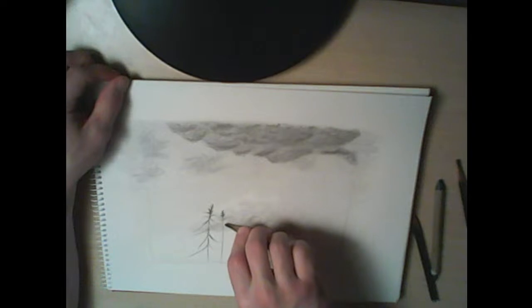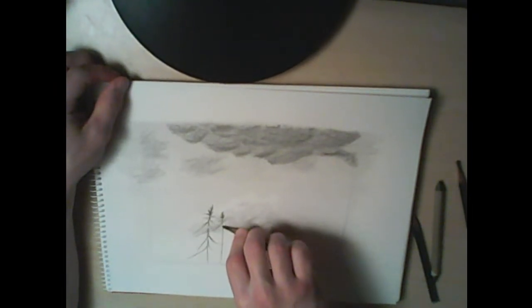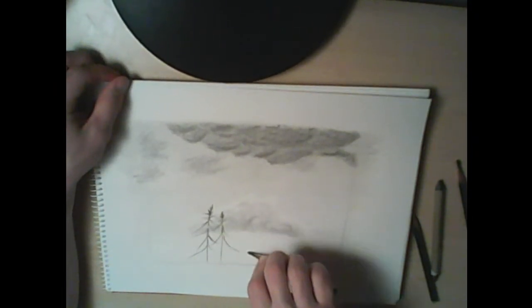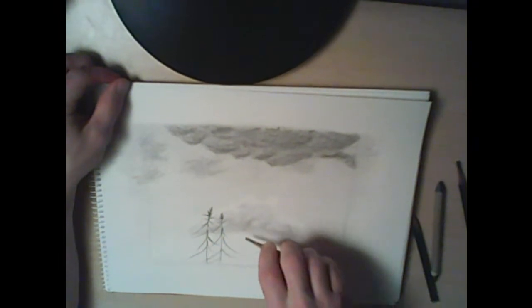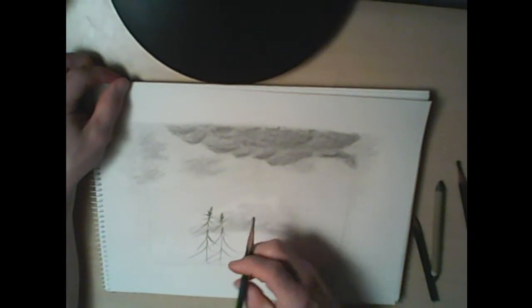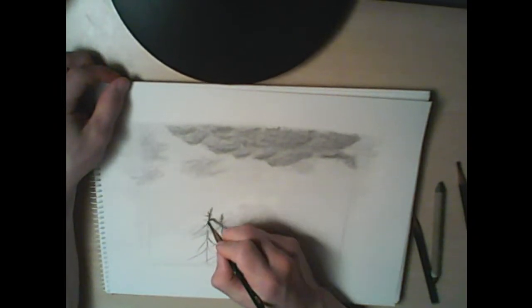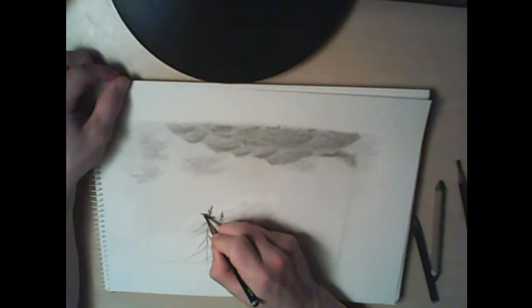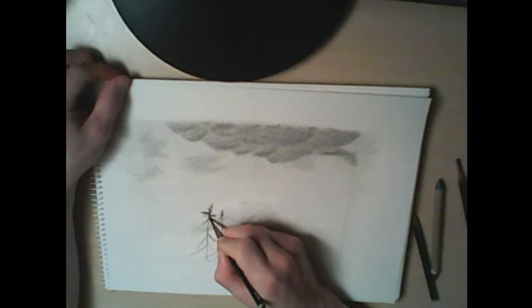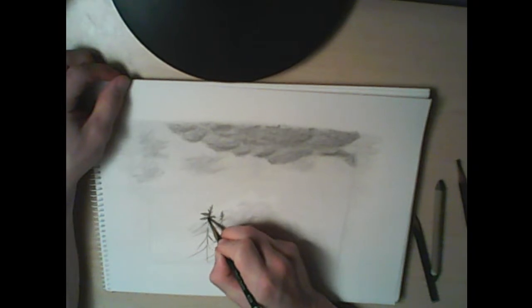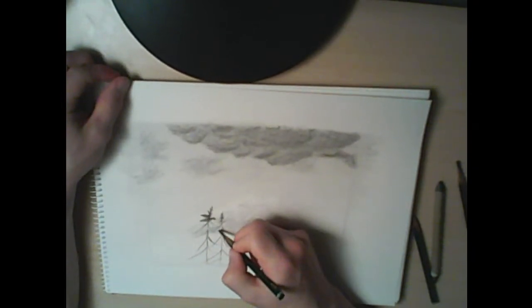Okay. Something like this. Something like that. Right there. And now I'm filling in those areas below the branches. Like so.